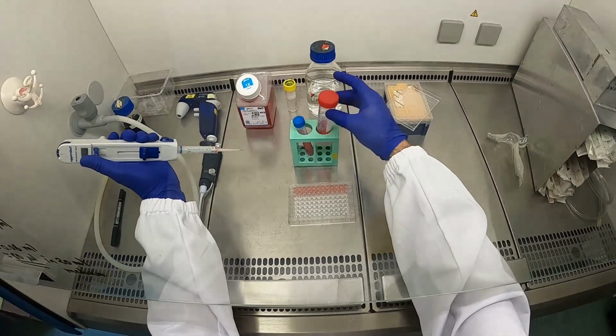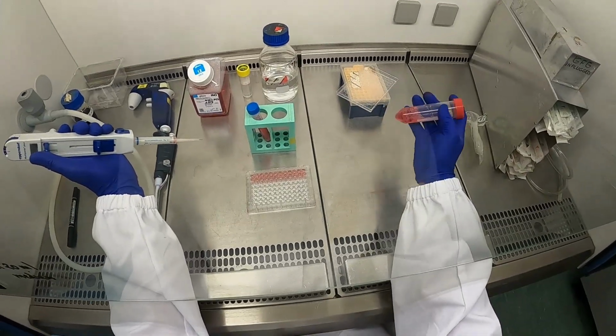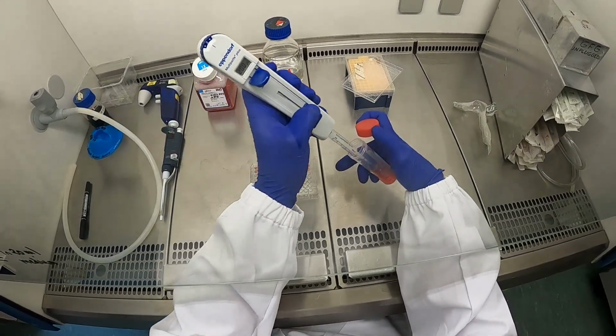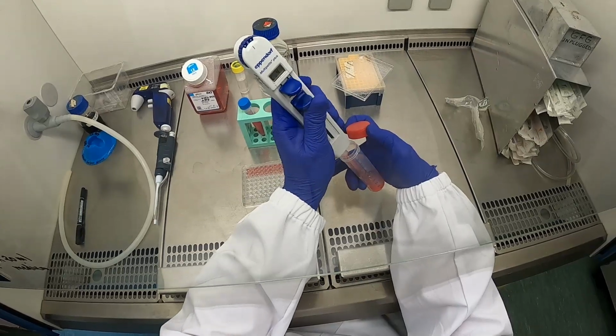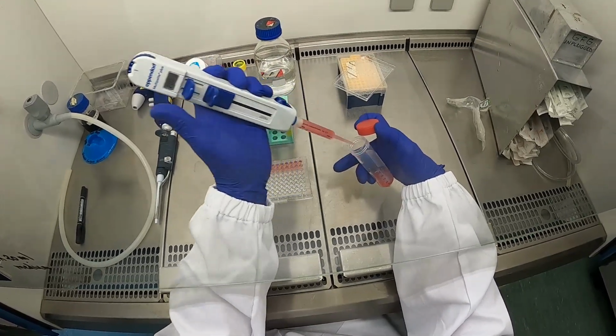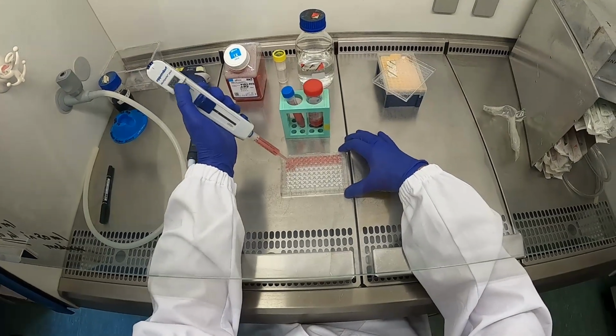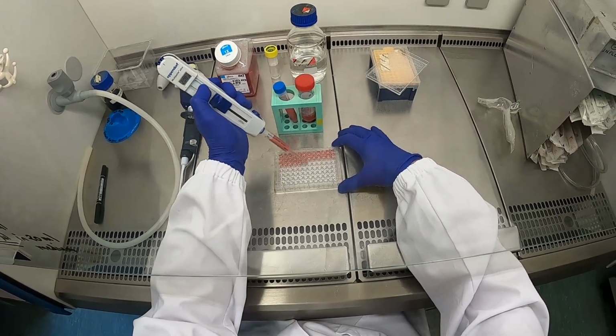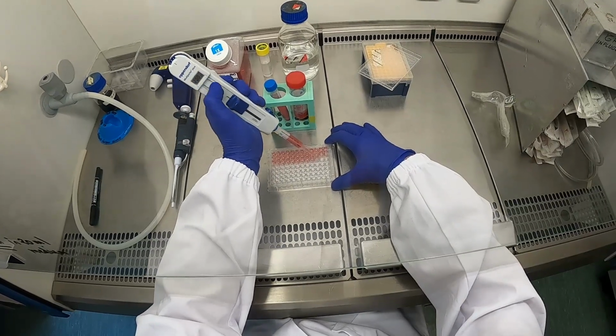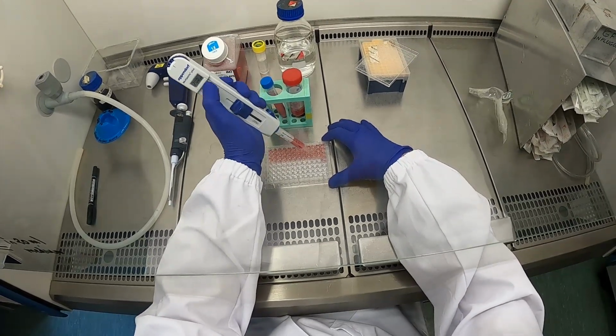But when you get to the end, be careful, because the last one might not be the full 200 microliters. Empty it, fill it by pulling up the plunger, reset it so the volume is accurately set, and there you go, dispensing 200 microliters each time in each well.